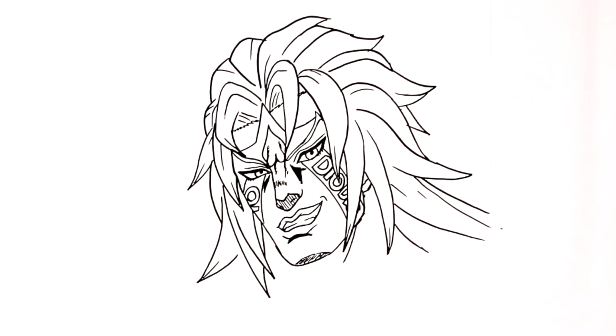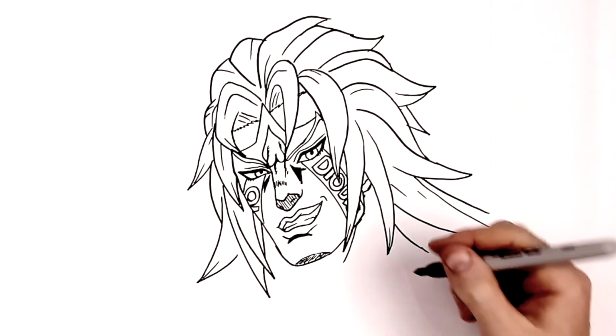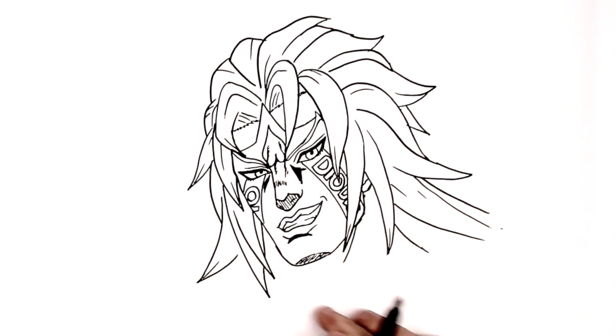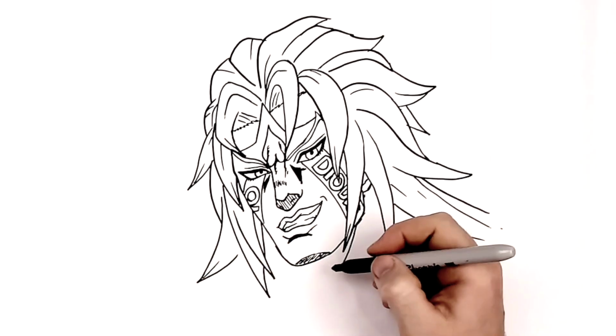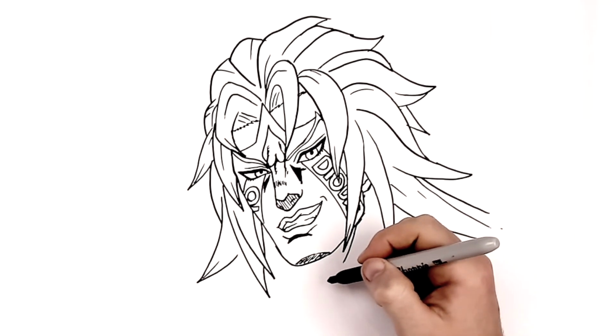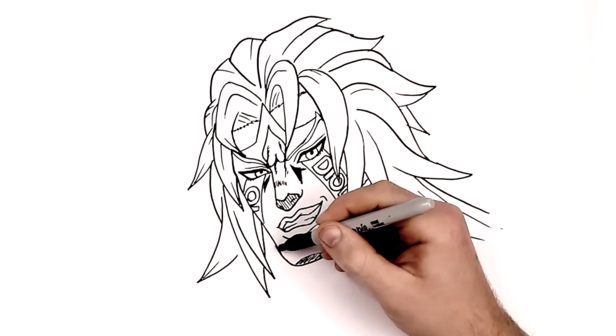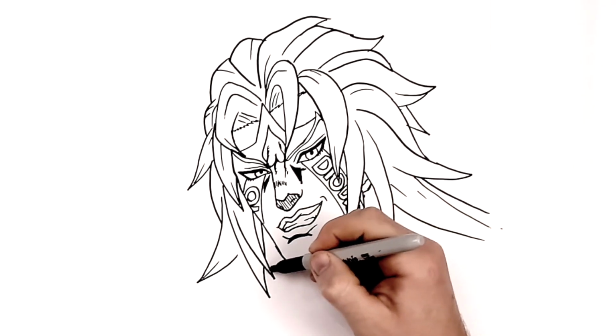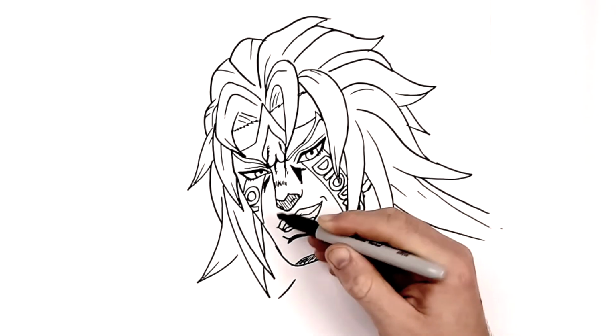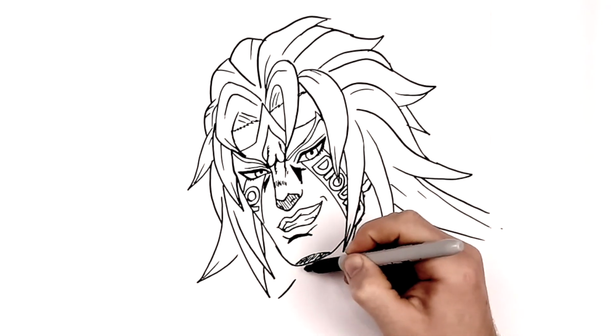So we'll move down now and we'll do his hands. So his arms are folded across his chest, right? So we can see his fingers just underneath his chest right here. So we'll do those first. So one comes up underneath his chin here.